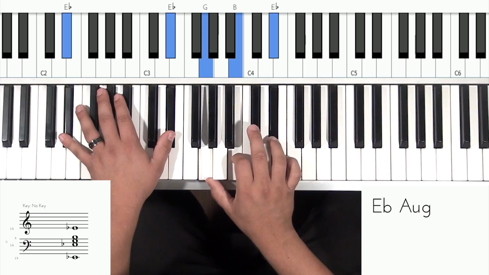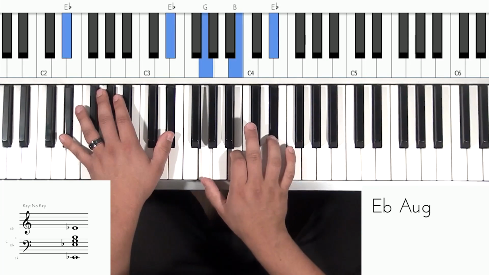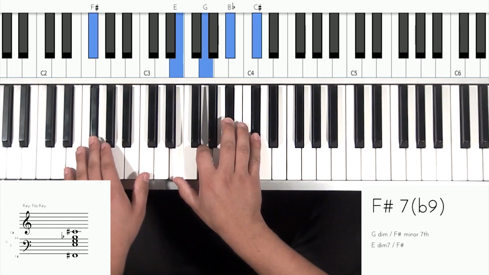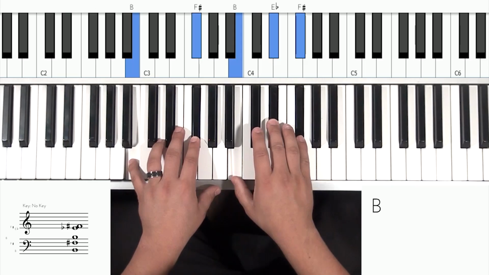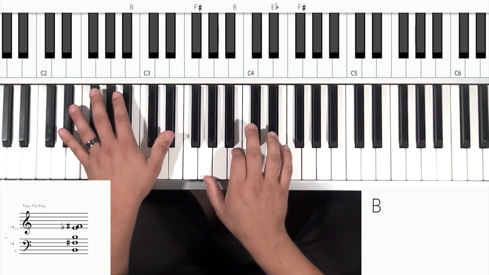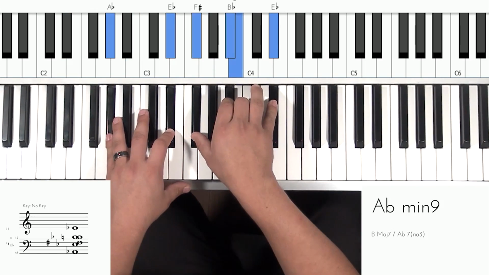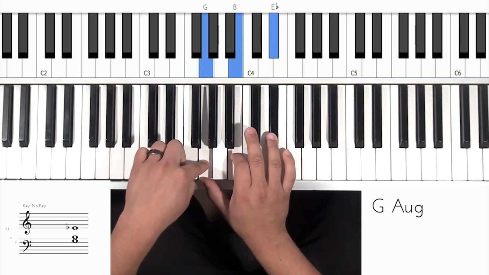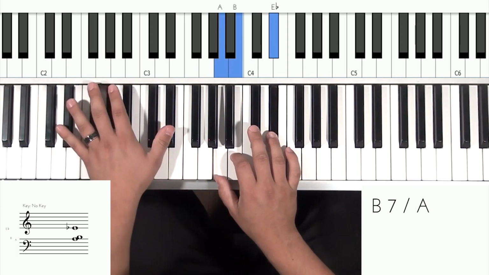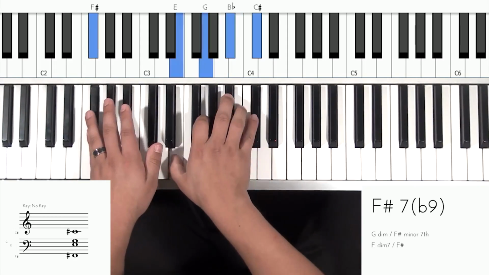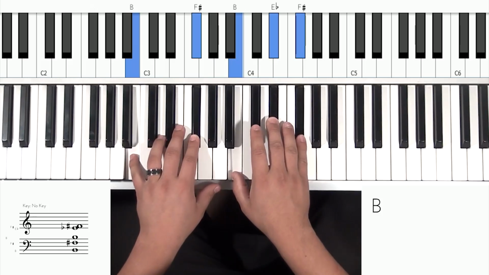Okay? So let's see how these two chords sound in Amazing Grace. Here we go. So there's my thumb, half step there. Let's do a half step right here on the A. Okay, so here we go.